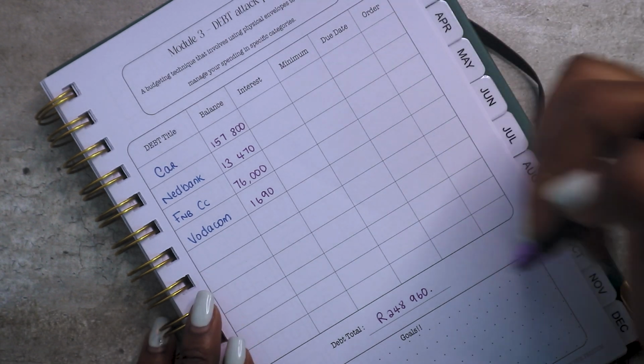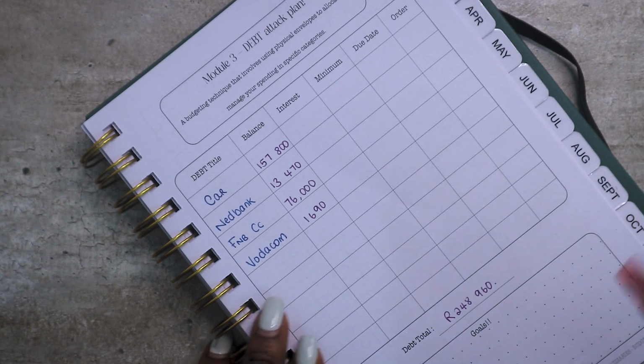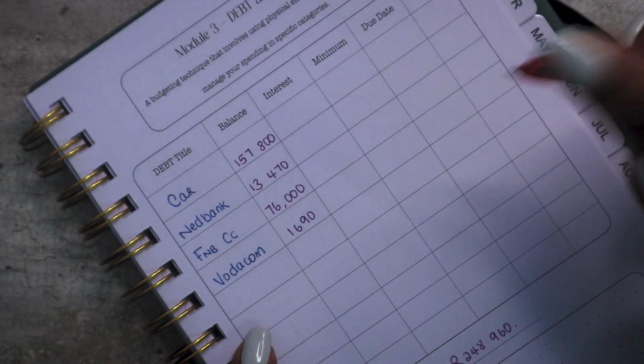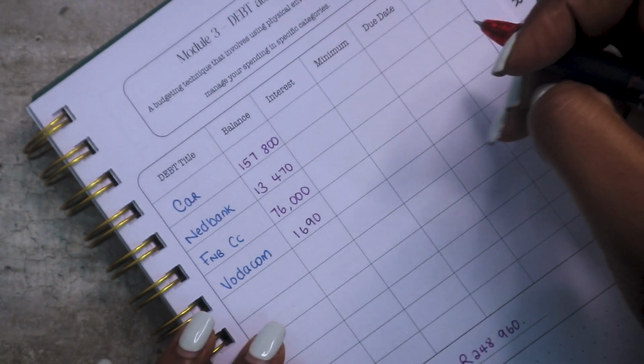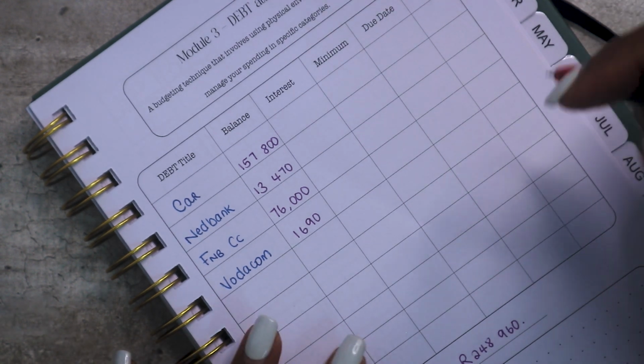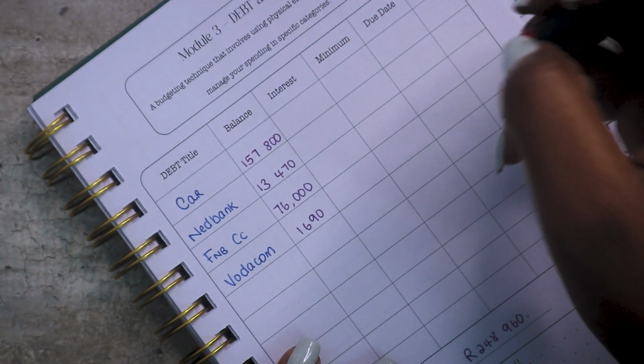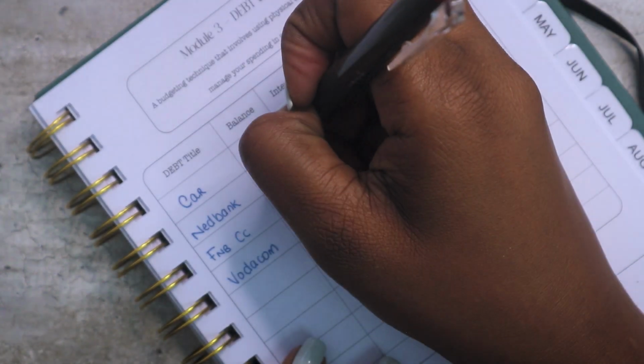Now the interest for each of these. For my car, out of the 2,580 Rand that I pay, 1,240 goes into interest.